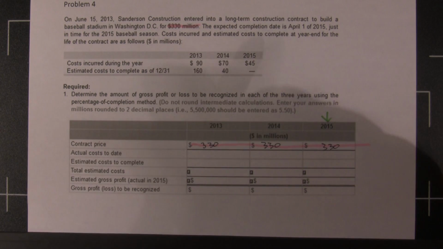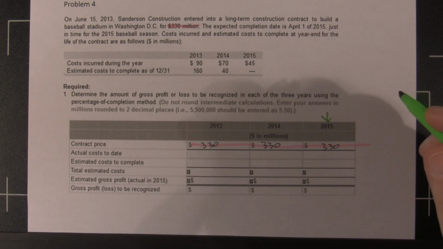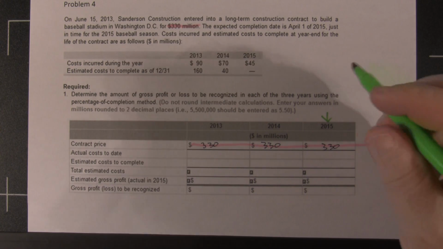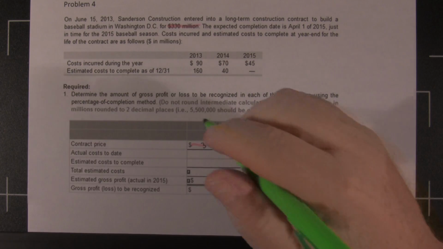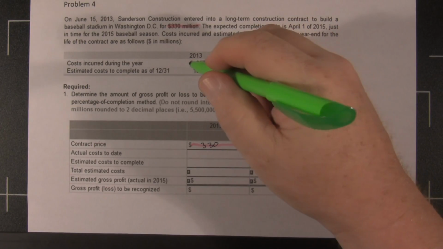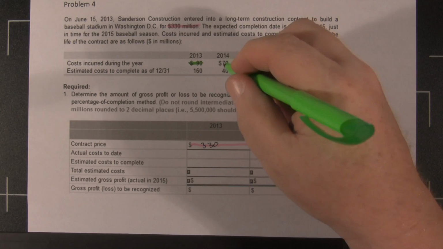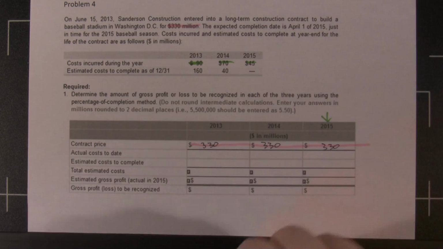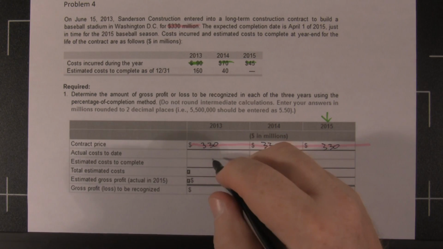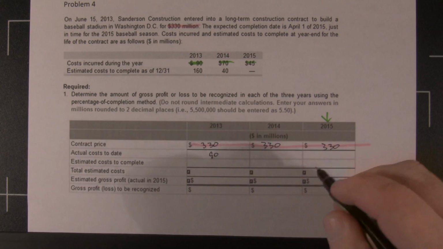The cost incurred and the estimated cost to complete are as follows. So cost incurred during the year, so we need the actual cost to date, so we need that, plus that, plus that. So year 1 we have 90 actual cost to date.